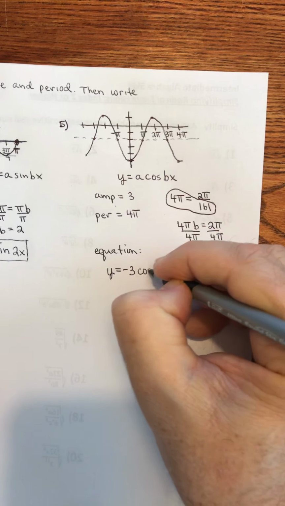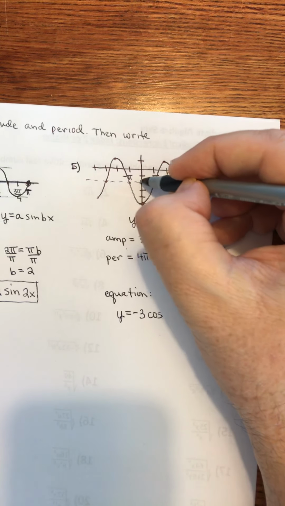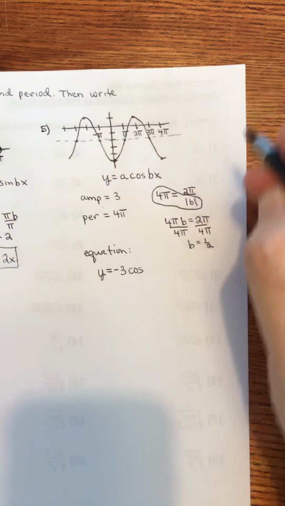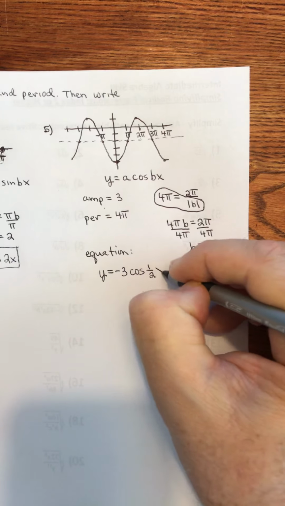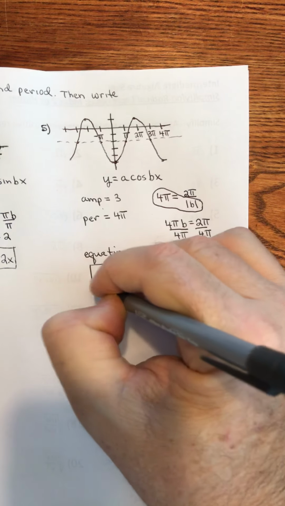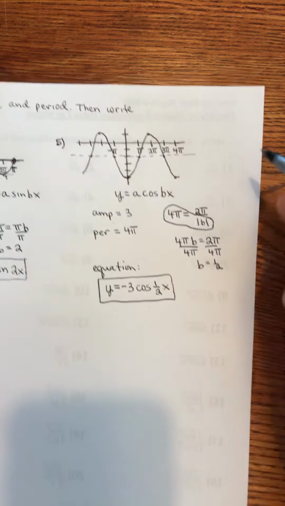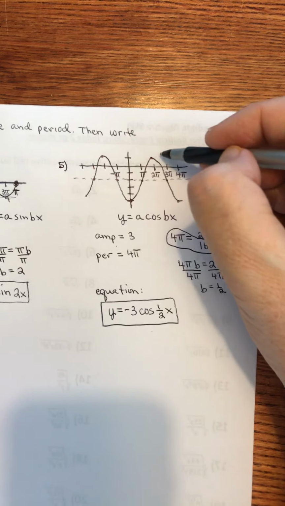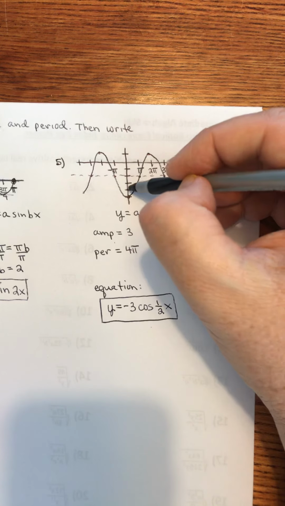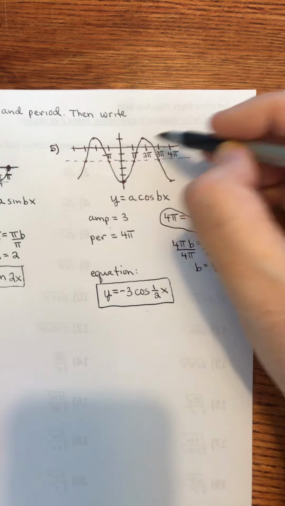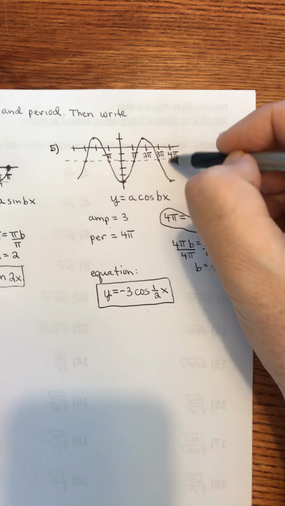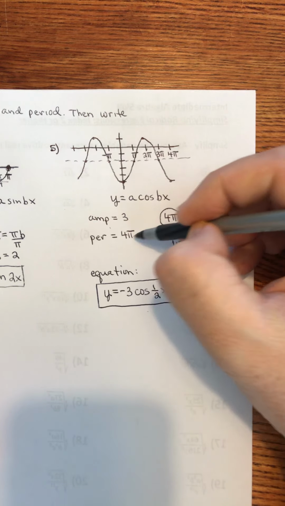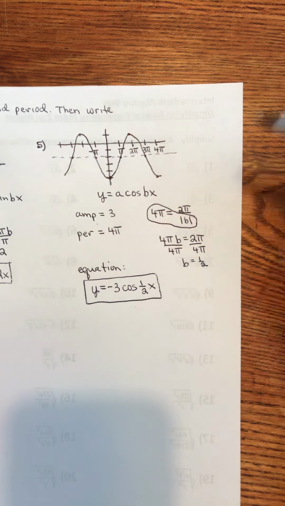Again, it's cosine because it doesn't go through the origin. I'd call this my new origin. B is 1/2 of x. So that's the equation. I found the amplitude because it's the distance to the highest point, or the lowest, 1, 2, 3, same thing. The period, how long did it take to finish that circle? It took 4 pi to finish. That's my period. And I used that to figure out my b.